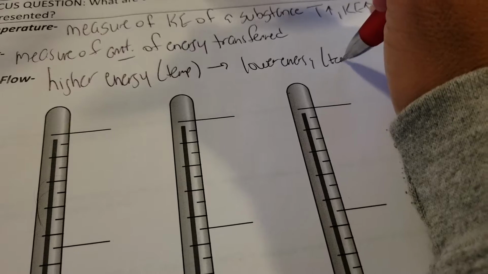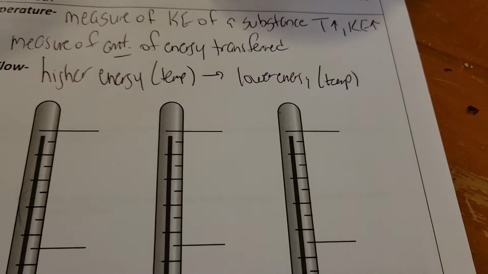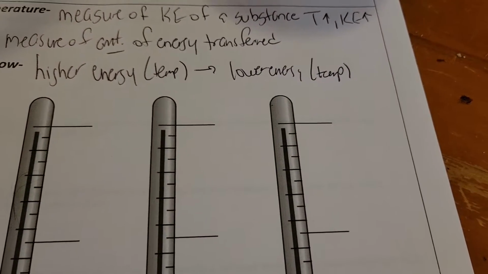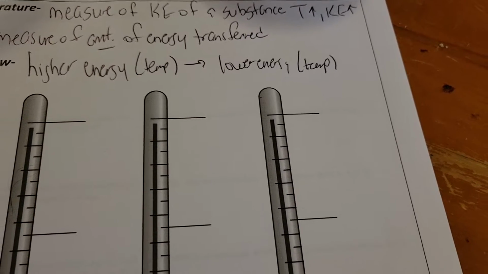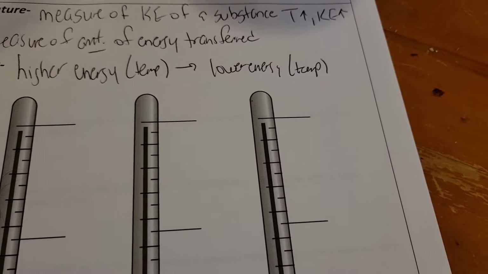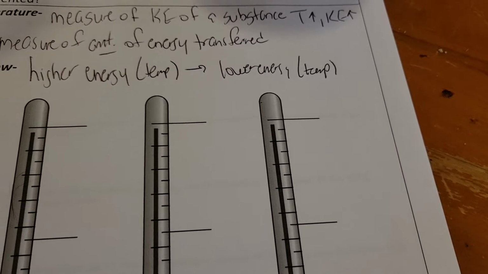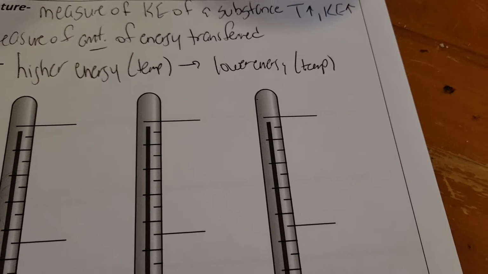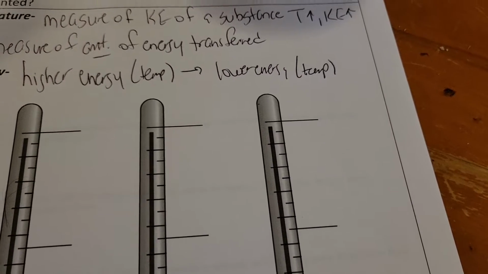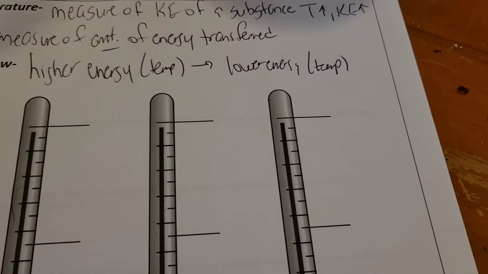Okay, so in other words, if you have hot tea and you add an ice cube to it, cold isn't actually transferring to the tea. Heat is transferring away from the tea into the ice cube. So you're actually making things less hot, not making them cold.